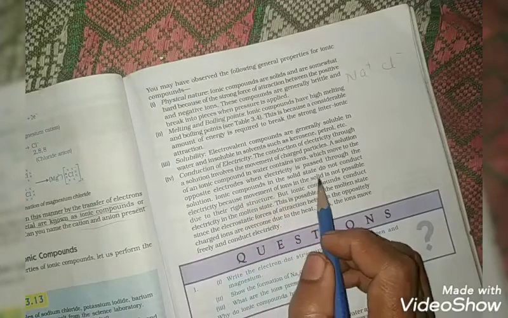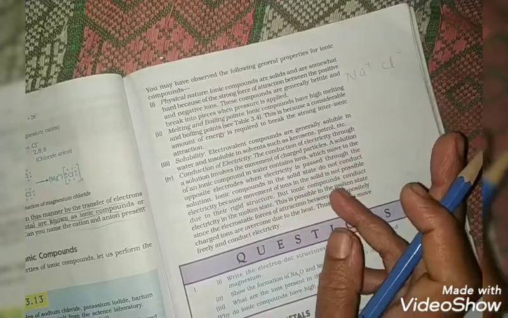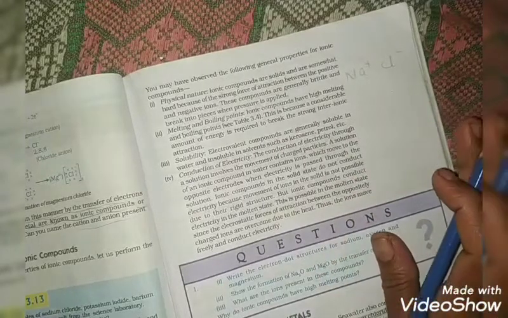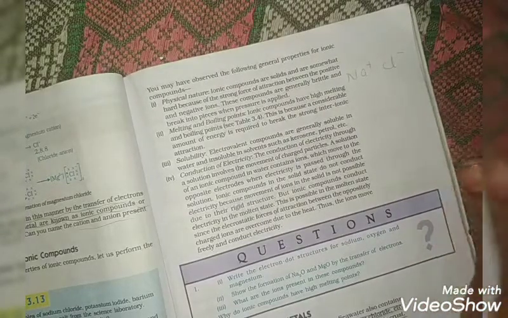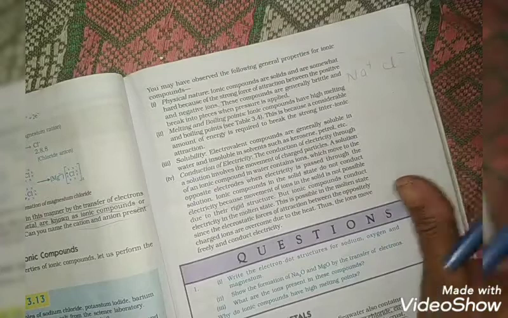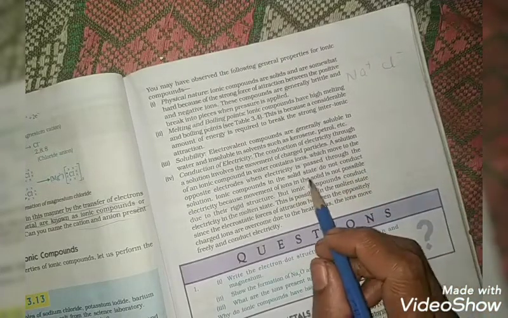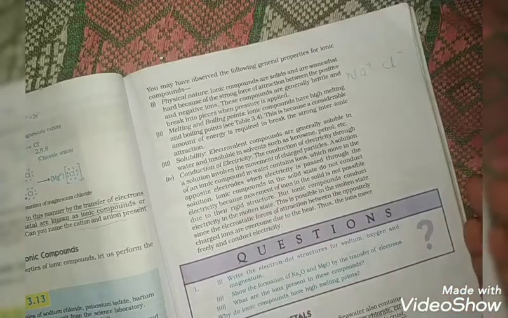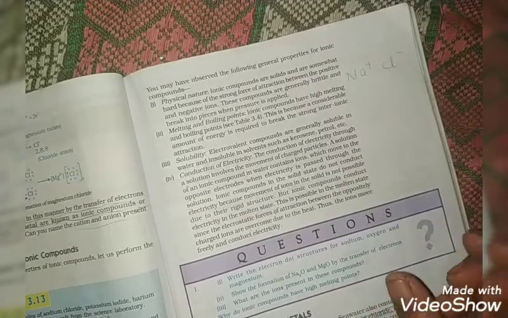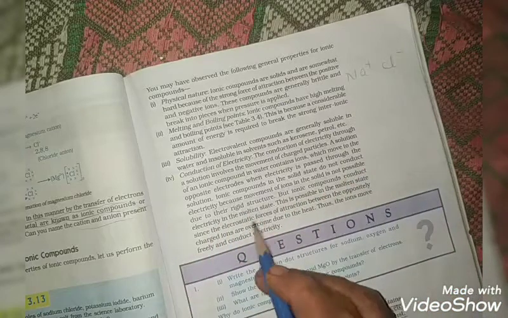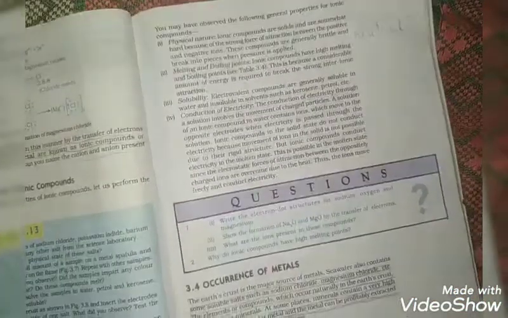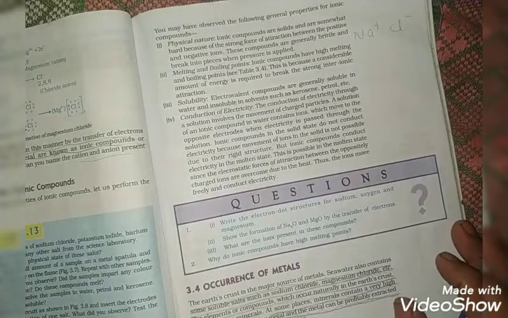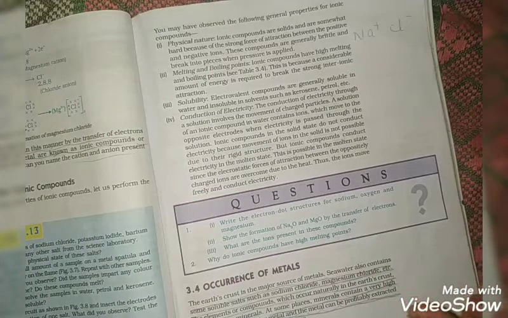Ionic compounds in the solid state do not conduct electricity. Remember, children, sodium chloride in its solid state will not conduct electricity. Only in its aqueous or solution form will it conduct electricity. That you have to remember. Why are they not conducting? Because movement of ions in the solid is not possible due to their rigid structure. In solids, as you know, they have a rigid structure, so they cannot conduct electricity.